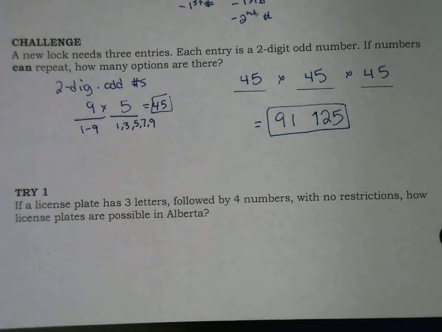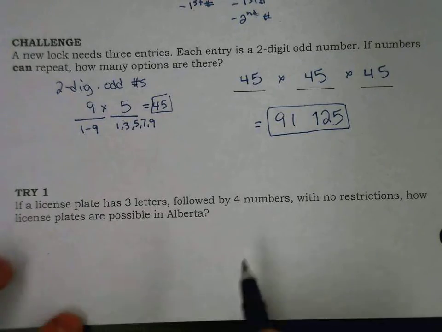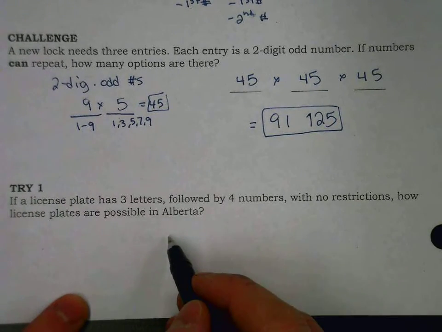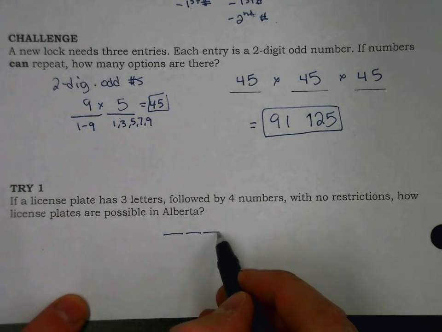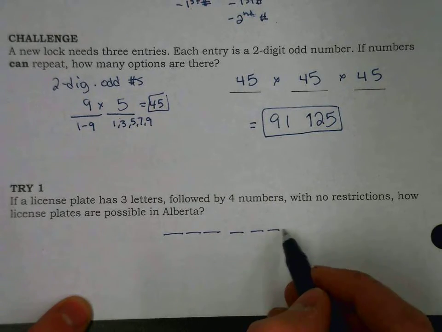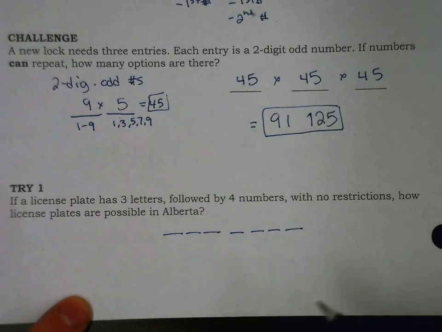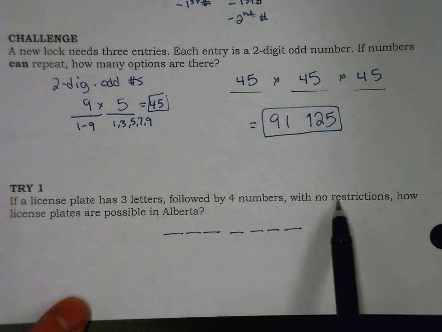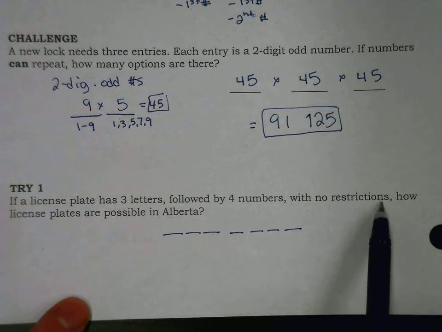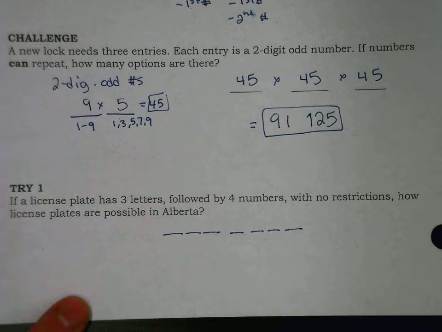At the very bottom, we have a try one asking about license plates. So a license plate is currently made up of 3 letters followed by 4 numbers. Now, this is a new format that does not include custom plates, but if there are no restrictions on what letters or numbers could be used, how many license plates are possible in Alberta?